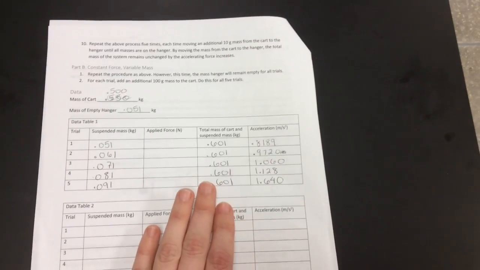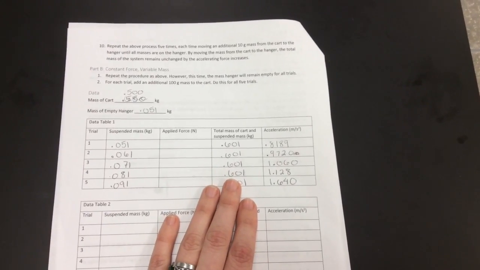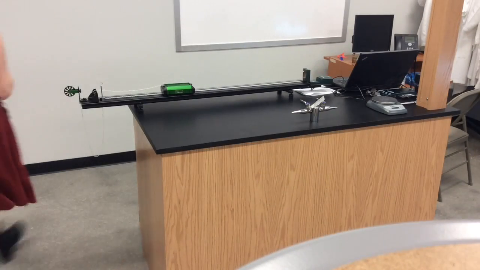Next, we're going to move on to data table 2. For data table 1, when we were doing our collection, we kept the total mass of our cart and suspended mass the same. For data table 2, what's going to end up happening is our suspended mass is going to remain constant, but our total mass is going to change. We're going to see what happens to our acceleration as a result.